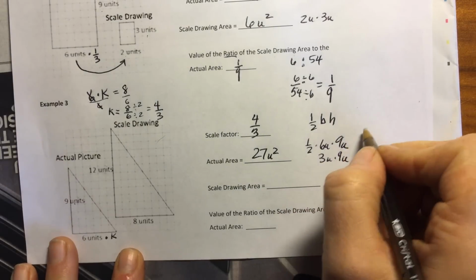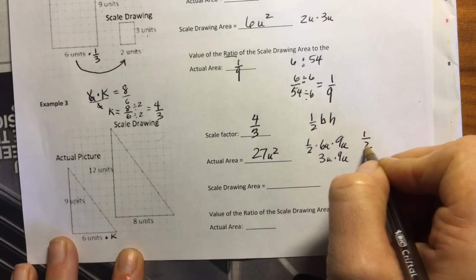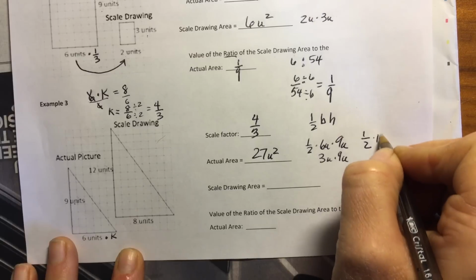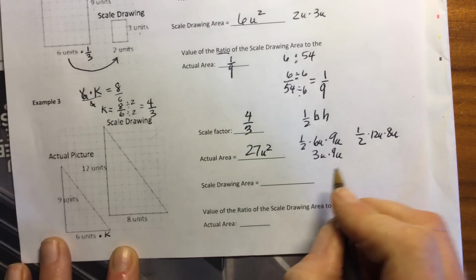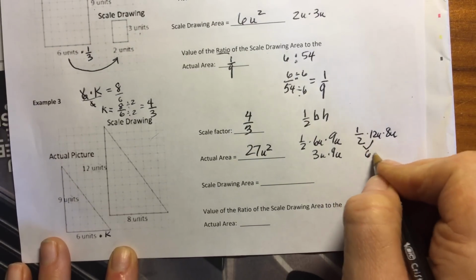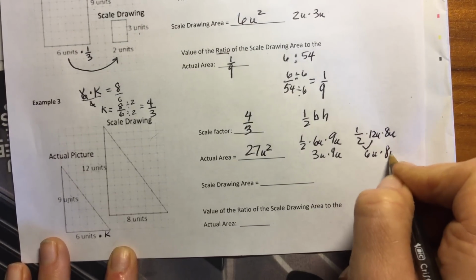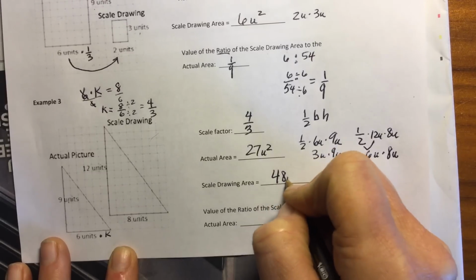That'll be 1/2 times 12 units times 8 units. And 1/2 of 12 is 6. And then 6 units and 8 units. So that's going to be 48 units squared.